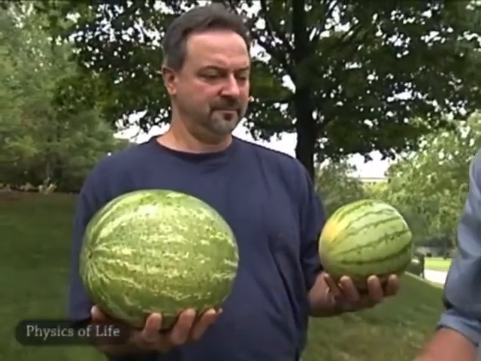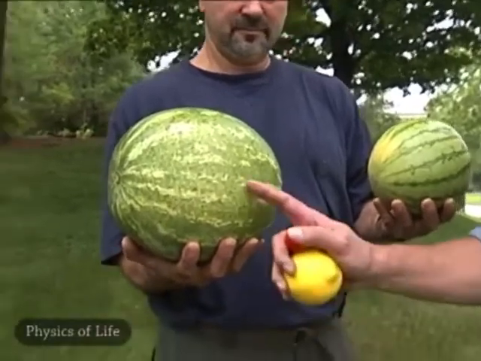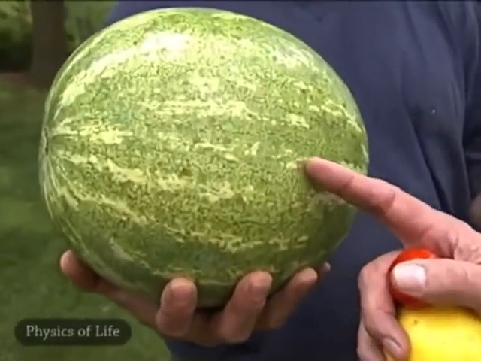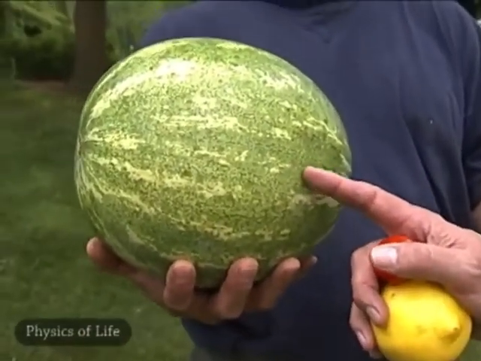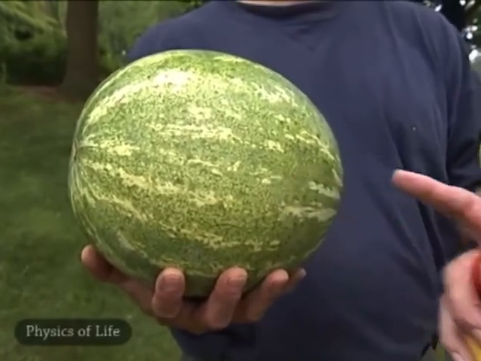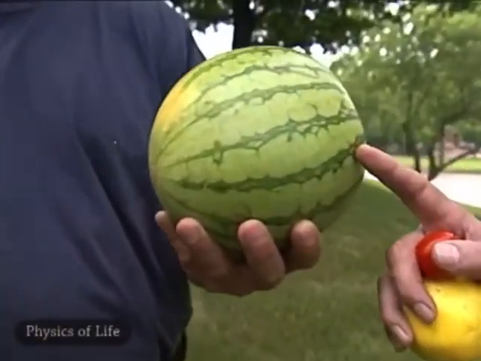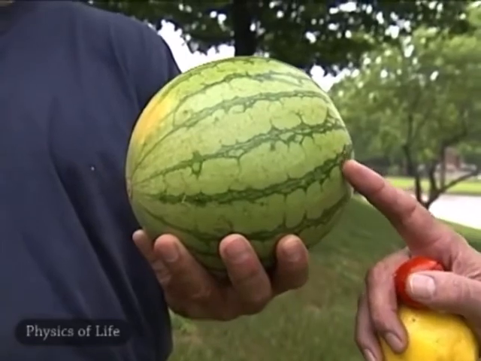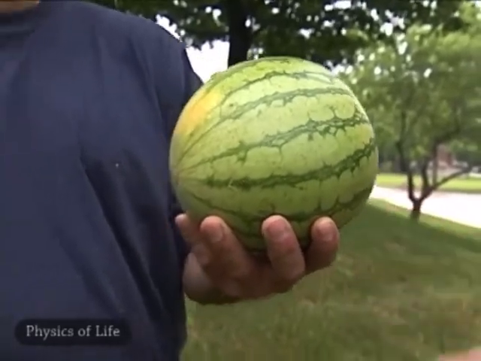We're also going to be making physics fruit salad today, and we're going to be dropping several different kinds of fruit off of the building to see what happens. We'll be dropping some large watermelons here. This is a seedless watermelon. It weighs about 12 pounds or so. This is a mini watermelon. It has about half the weight. It weighs about 5-6 pounds or so.